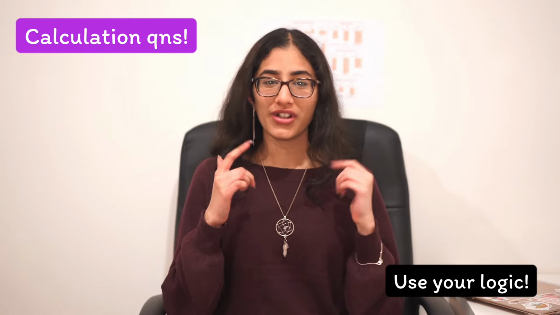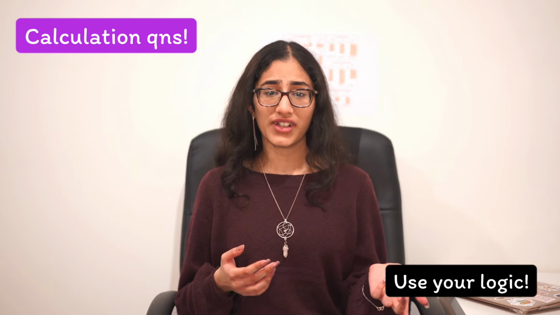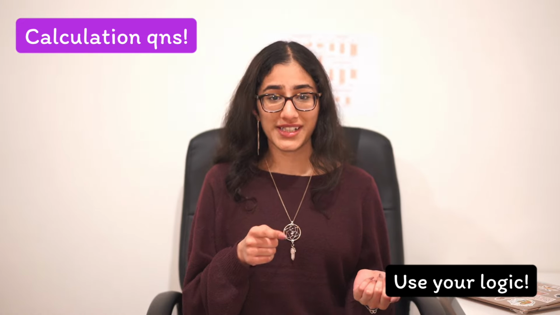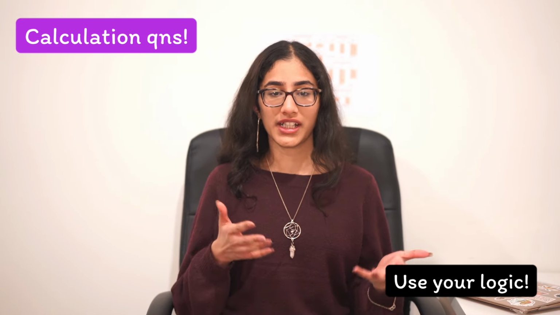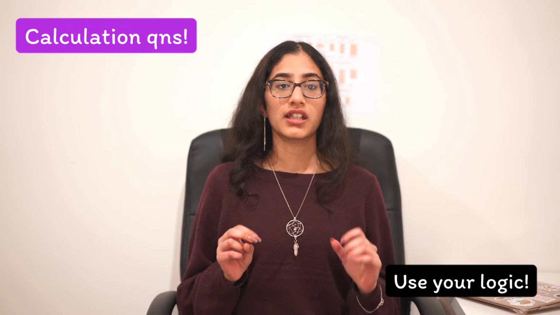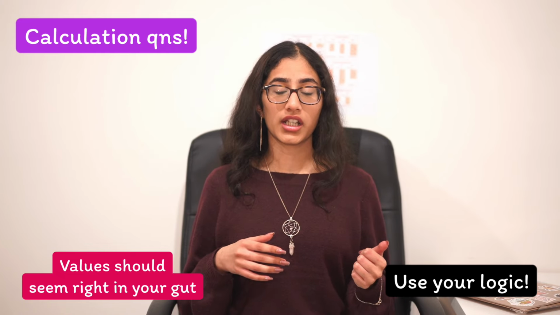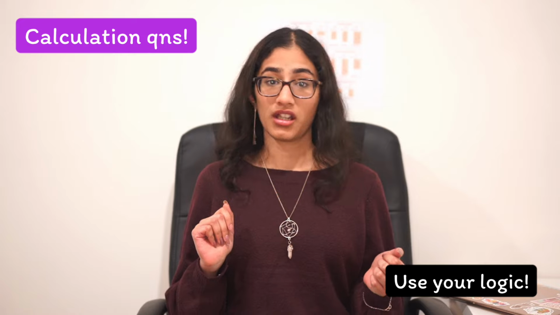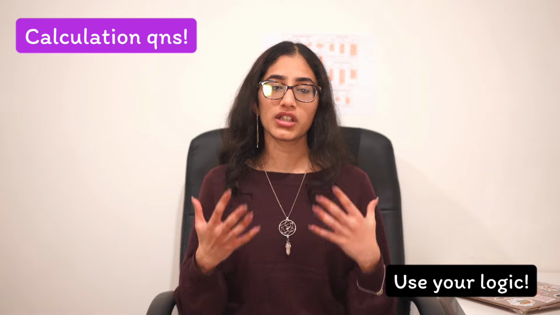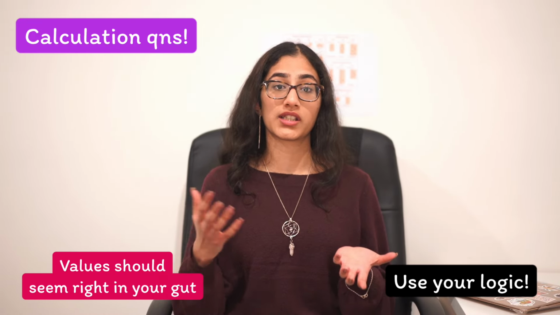Second thing is use your logic. What I mean by that is that when you have an answer, for instance, if you get a negative value for transpiration rates, think again. Obviously not possible, right? You can't have negative values for transpiration rates, which can only be positive. Second thing is also make sure that the value seems somewhat right. Like if you have transpiration rates and you're getting 0.00003, that's not possible, right? Obviously not. So check your answer, use your logic, and make sure that at least in your gut you kind of know that okay, this matches what the question is asking, and so this is possible for an answer.